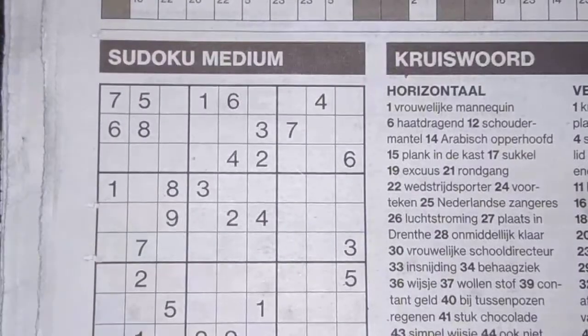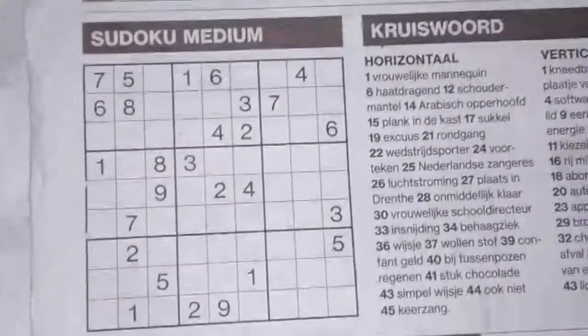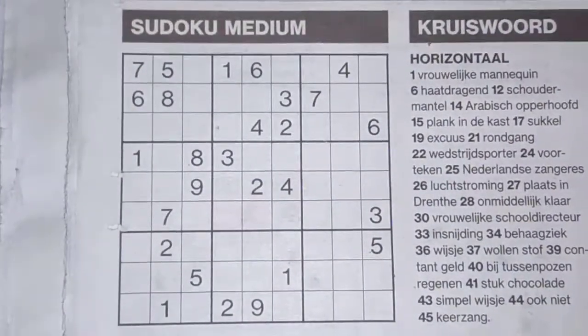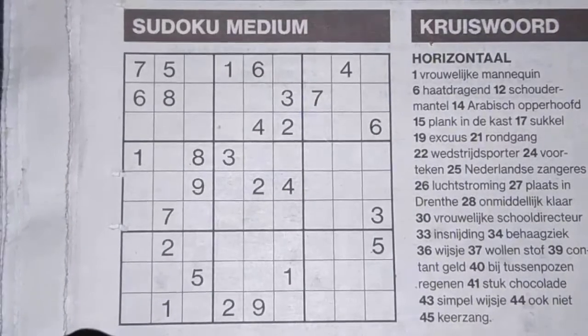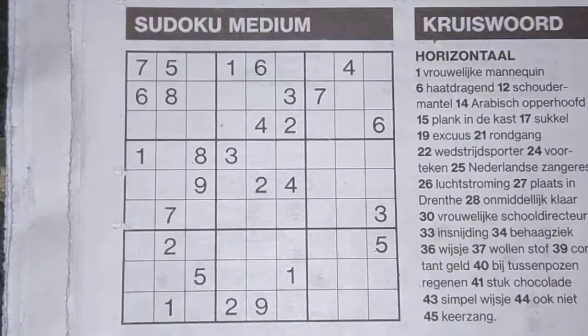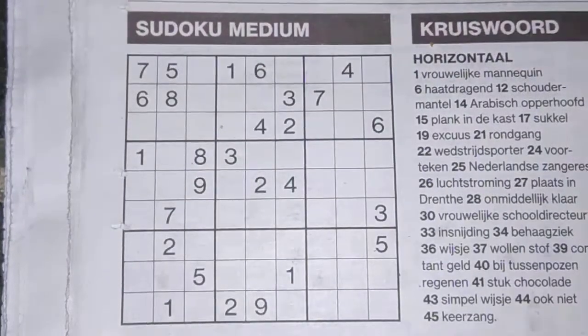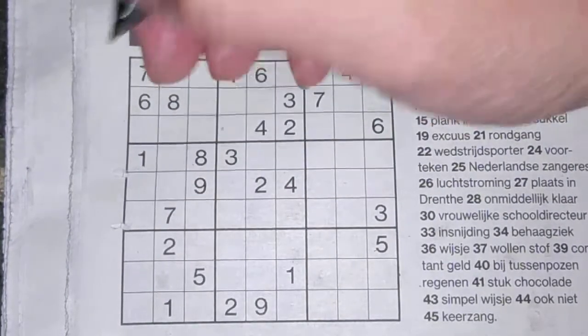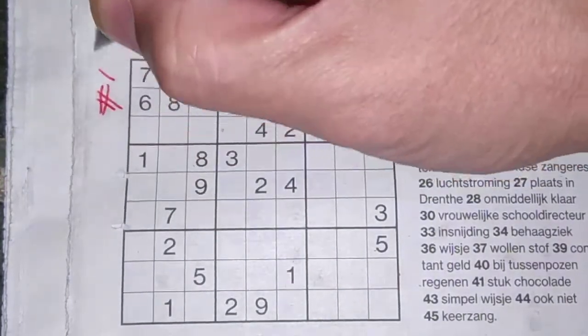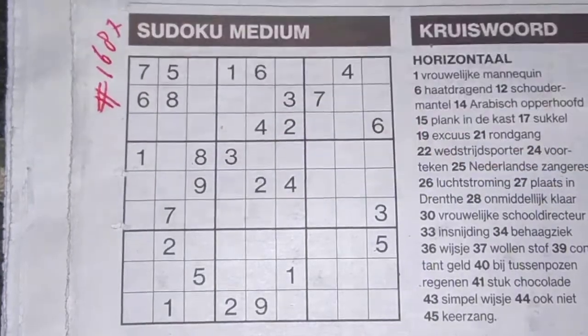New Sudokus, but only one regular Sudoku. It's a medium Sudoku. In this newspaper, there's also an additional with extra Sudokus. But first, I will solve this one, and this one will be number 1687.